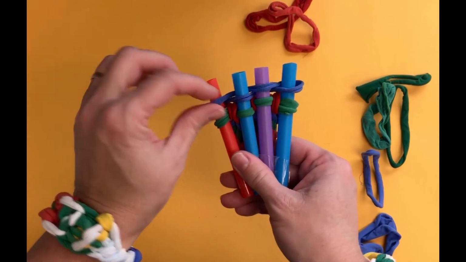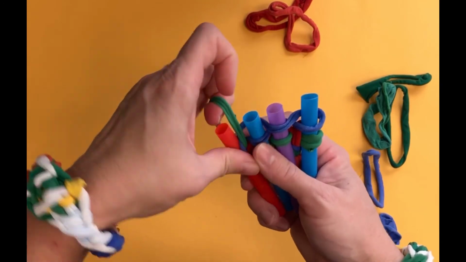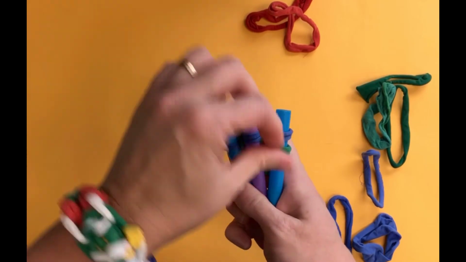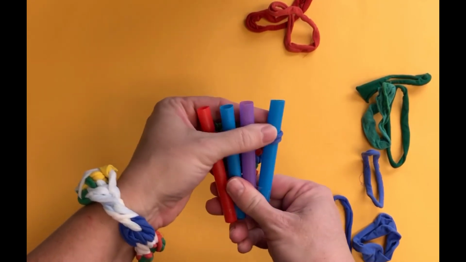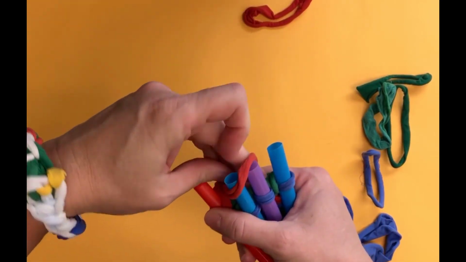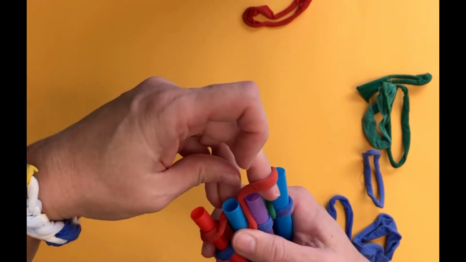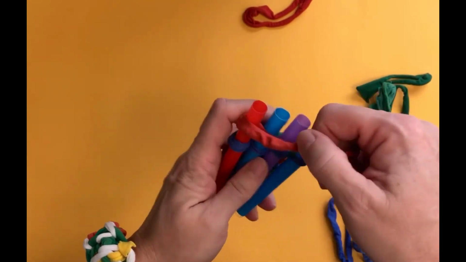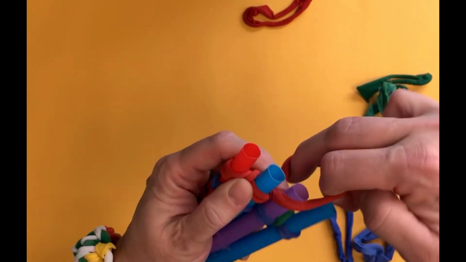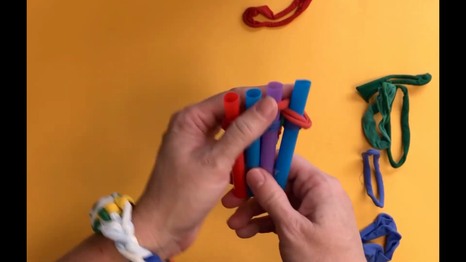If they're really loose, just position them as evenly as you can. Some will be tighter than others. Doesn't really matter which way you twist them, as long as they get twisted in between each one.